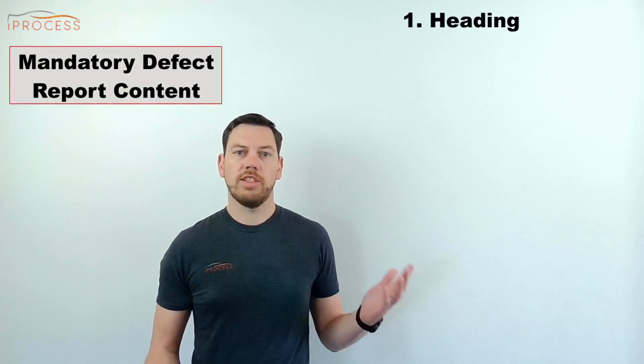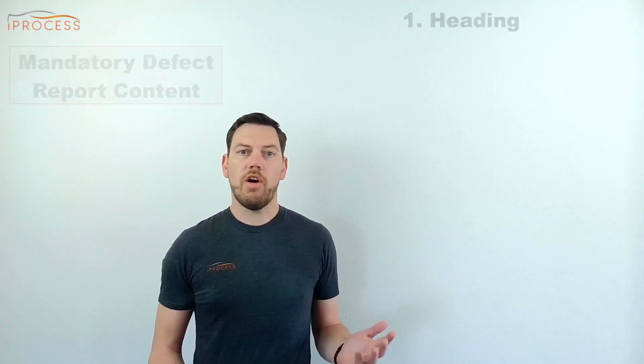The heading or summary. I am sure we've all seen this here. No matter the quality of everything that comes afterwards in this report, we can all agree that this is not very useful. There is also the opposite, a lengthy and hard to capture heading like this. Neither is considered efficient or effective.